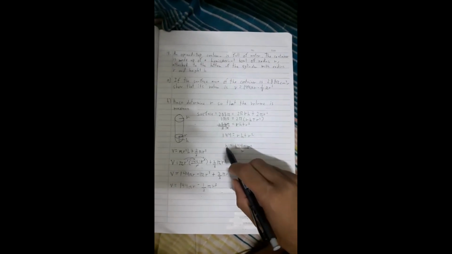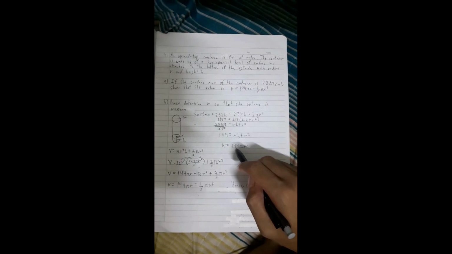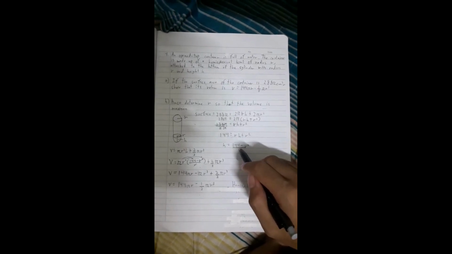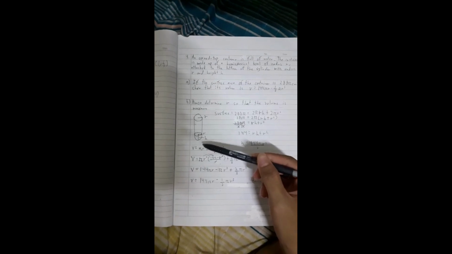And then by rearranging it, we get that the height h is (144 minus r²) divided by r. And then we go to the volume. The formula of the volume is the combination of the hemisphere and the cylinder.